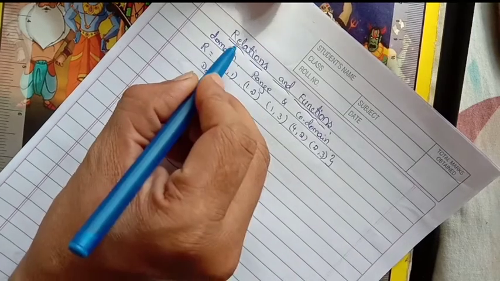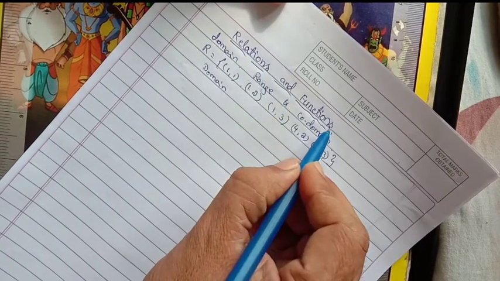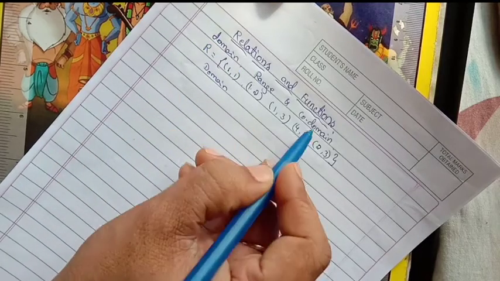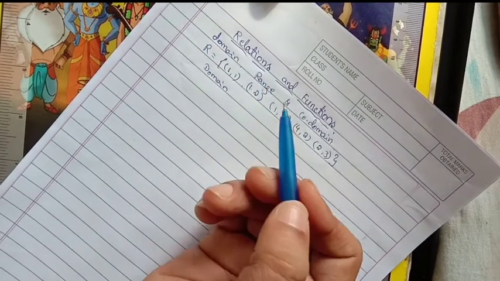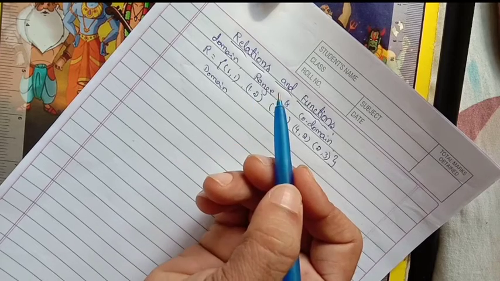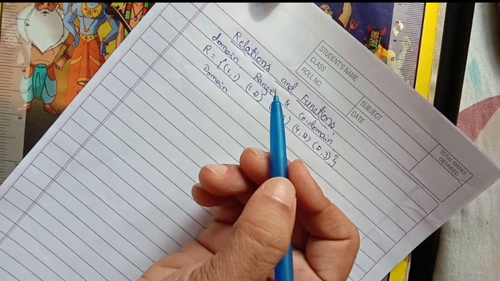So now in the second year, what are you studying? Relations and functions. Last year you already studied relations and functions. A relation means relating two terms, two concepts, two objects, or two quantities.